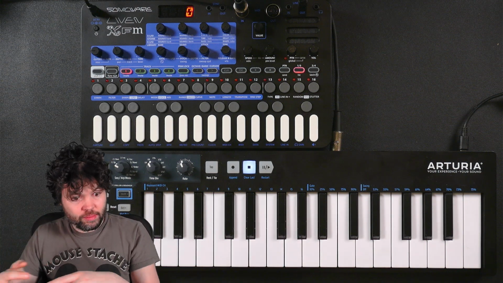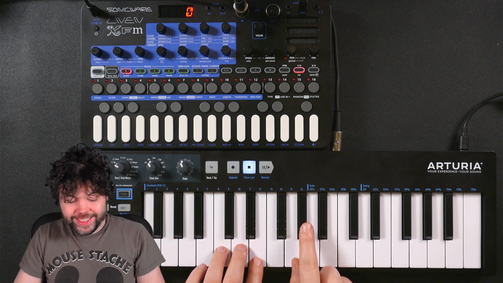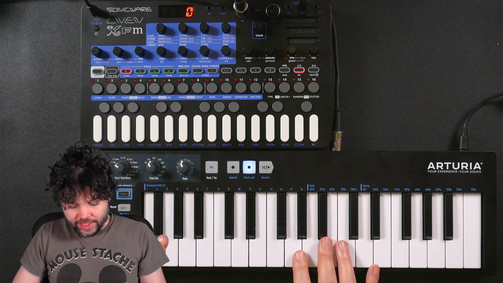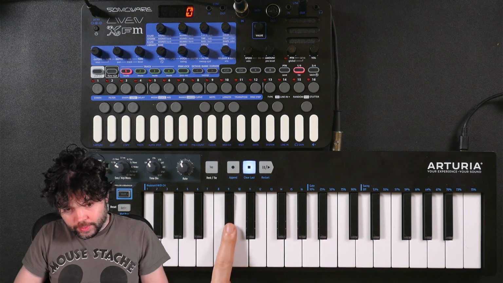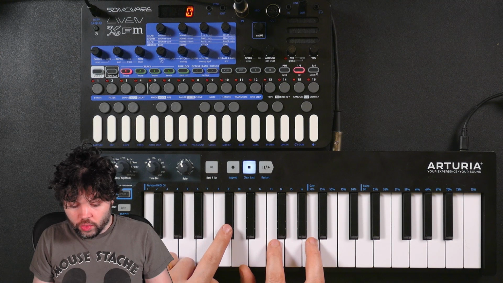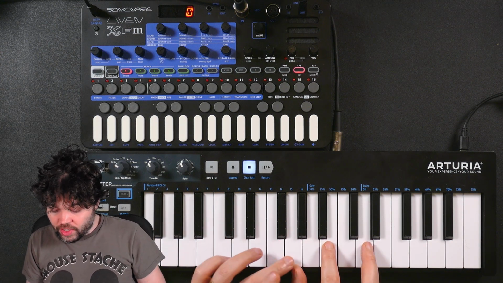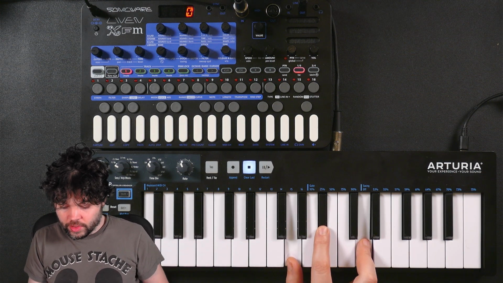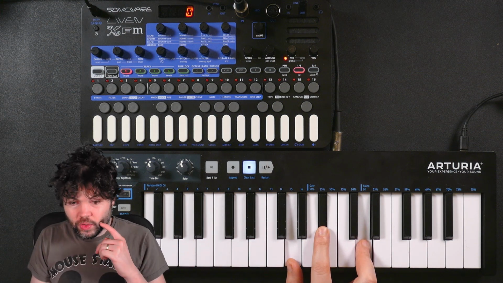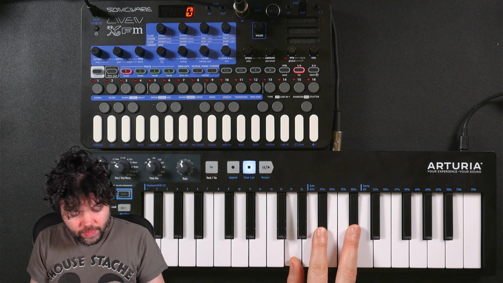Let's try the other borrowing option here, which is instead of making it brighter by taking away a flat, let's make it darker by adding a flat. What flat do we add? D flat is what we're going to add. So all the diatonic chords that use the D will be changed. What are those? So the first one would have been the G minor chord, and it's going to become a G diminished chord.